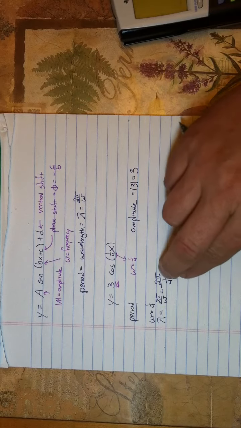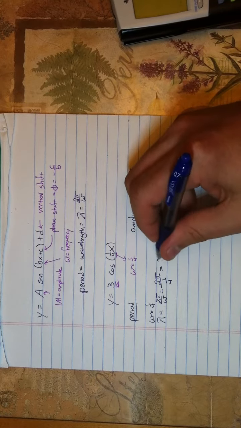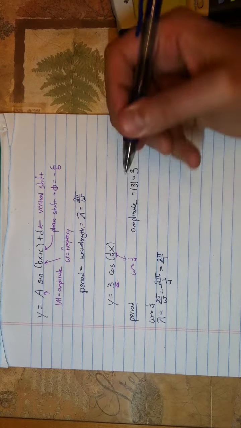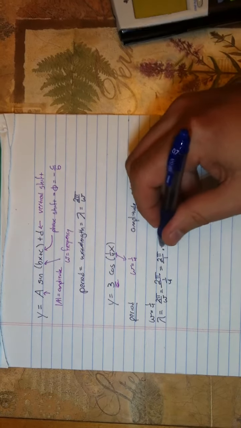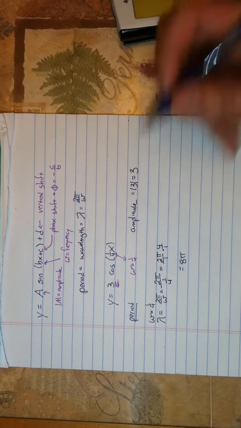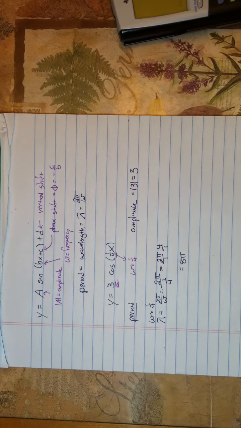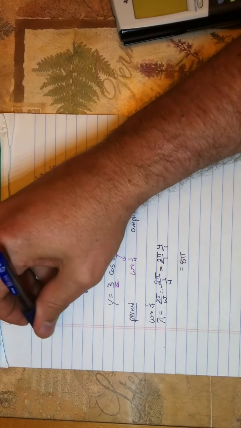The way I do it is to take that denominator, flip it over, and multiply. The 2 pi stays 2 pi; we could put it over 1 if we want. And the 1/4 we flip over and make 4 over 1. That's equal to 8 pi. So our period is 8 pi. Our amplitude is 3. And that is all we need to do for number 54.